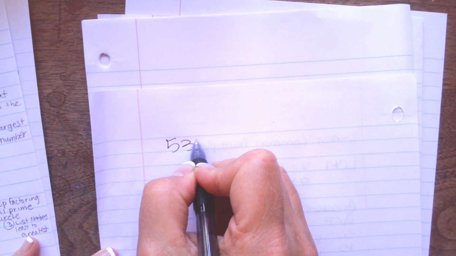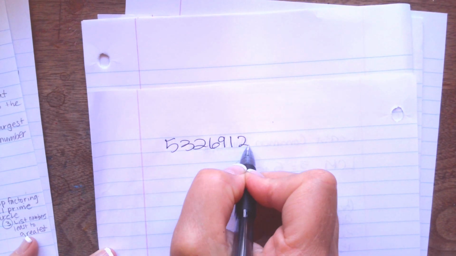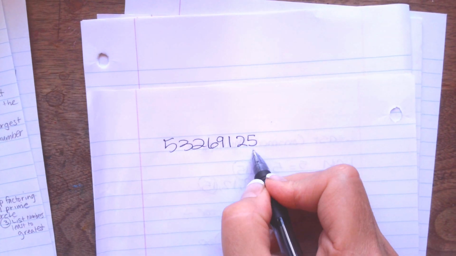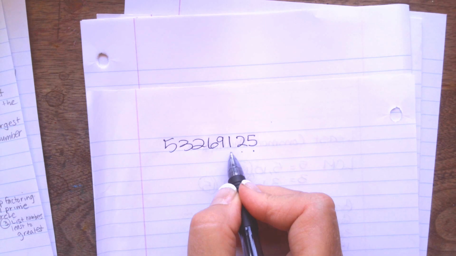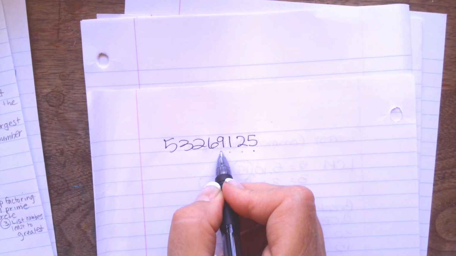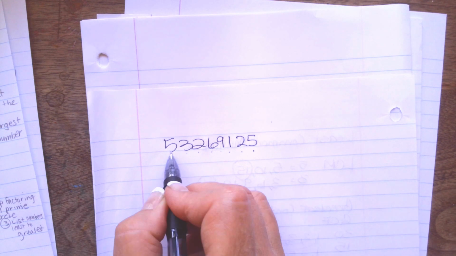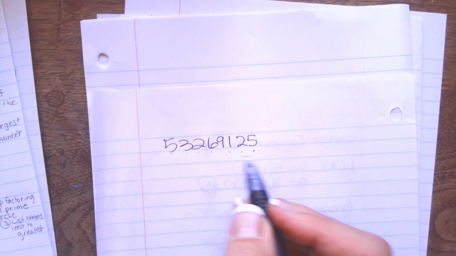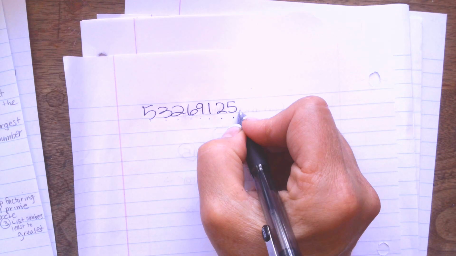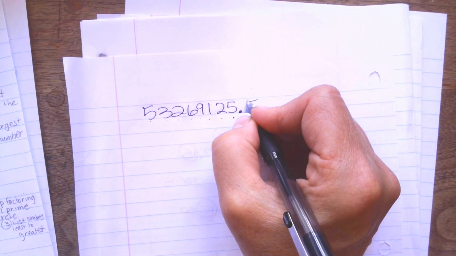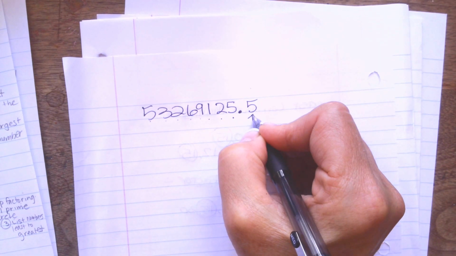All right, we are going to go over place value. So this is the ones, tens, hundreds, thousands, 10,000s, 100,000s, millions, 10 millions. Once I put my decimal here, now we have the tenths place.